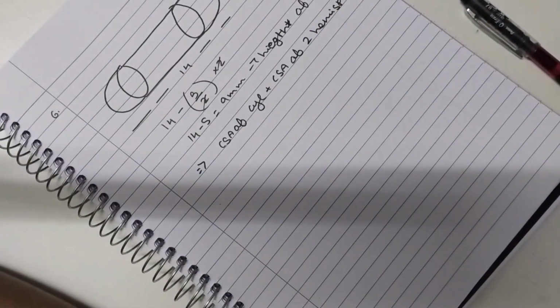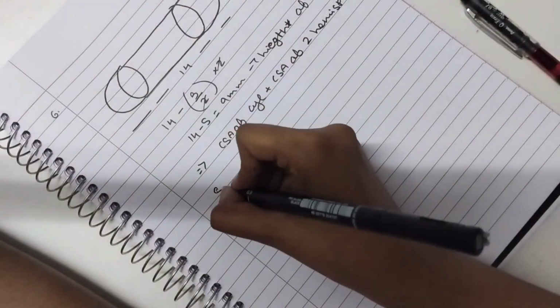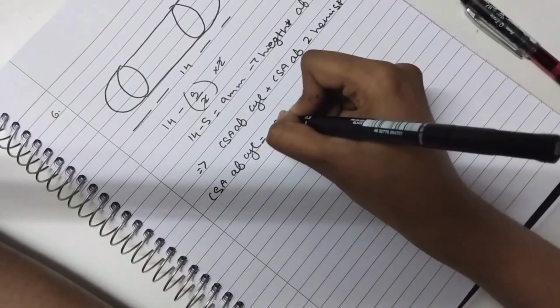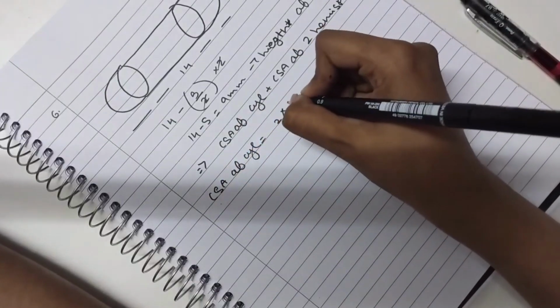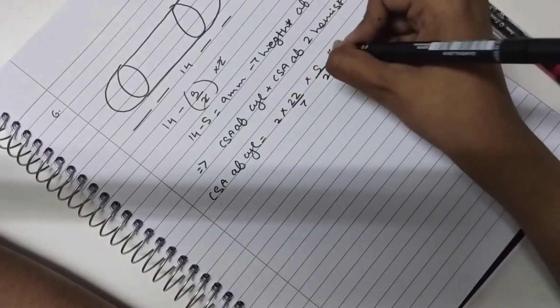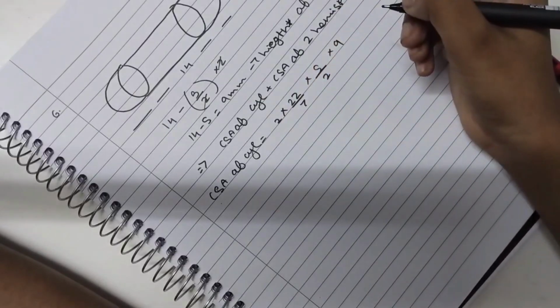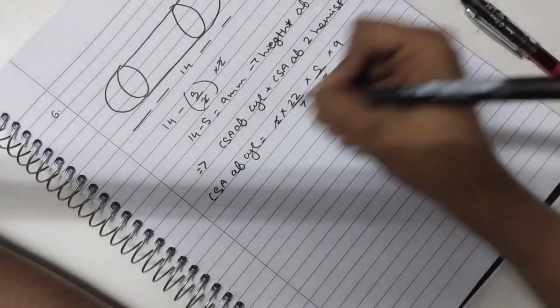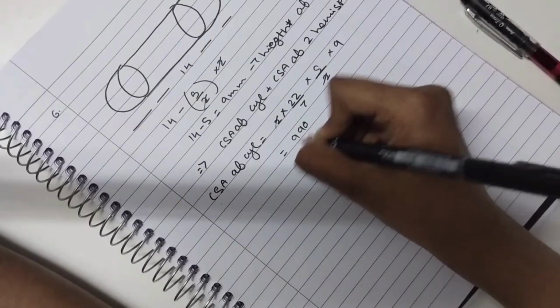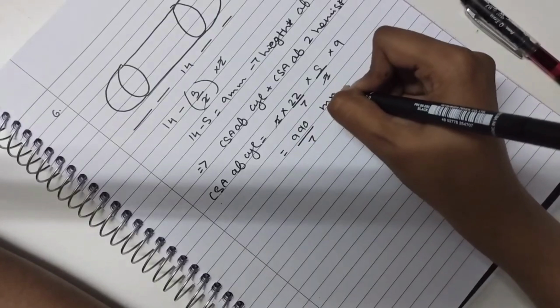So first, let's find the CSA of the cylinder. So the CSA of the cylinder is equal to 2 times pi, which is 22 over 7, times r, which is 5 over 2, times h, which is 9. So 2 and 2 will get cancelled. We will be left with 990 divided by 7 millimeters squared.